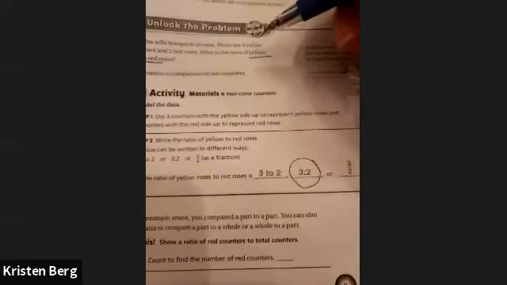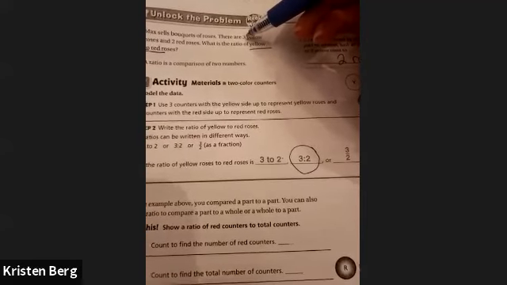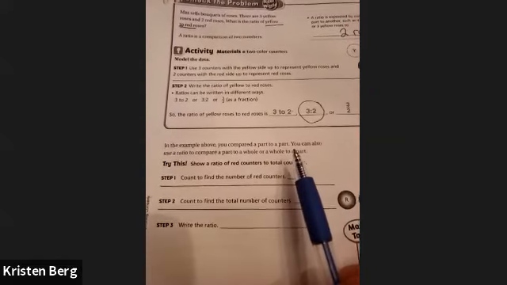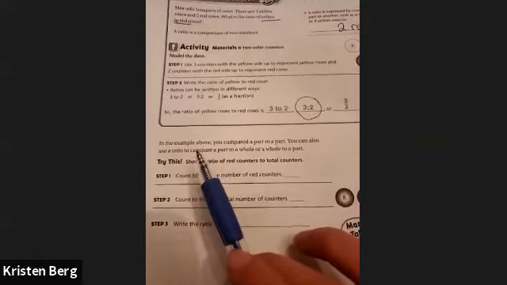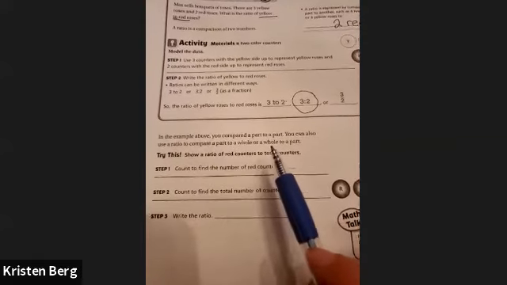So in this case, you have to really pay attention to what is being asked first. It said yellow to red. So the one that was said first was the yellow. So you need to make sure you say that number first, which is a 3, and then colon and 2, or 3/2, since that one was said first. So for this example above, you're going to compare part to part. Now you're going to have the ratio compare a part to a whole, or a whole to a part.